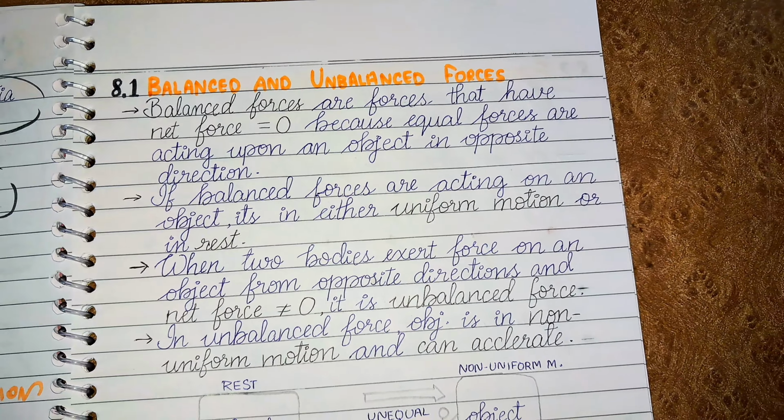which is called inertia. Then inertia: greater mass, greater inertia; less mass, lesser inertia. Inertia is the natural tendency of an object to resist any change in the state of motion, either at rest or in motion. The mass of an object is a measure of its inertia.